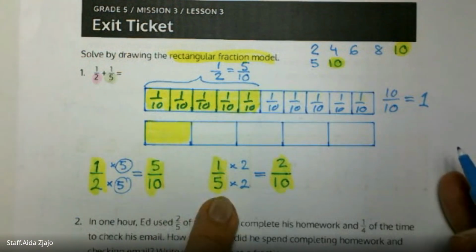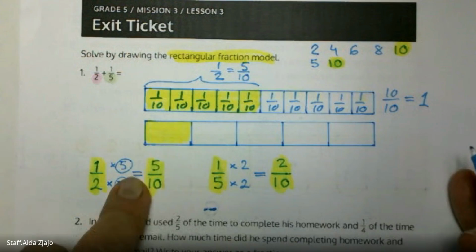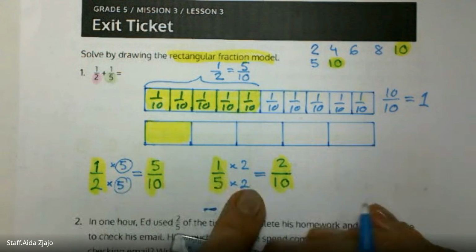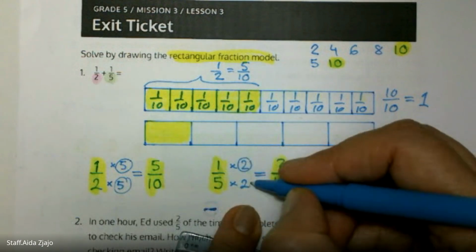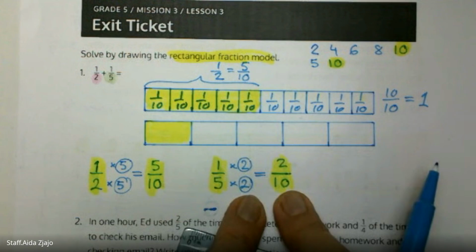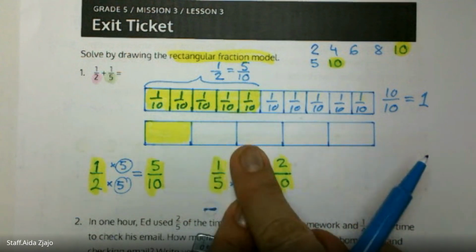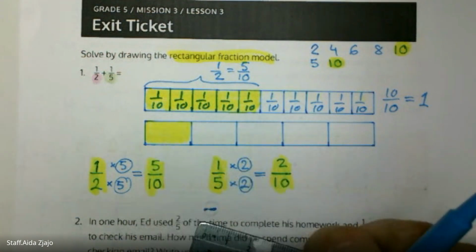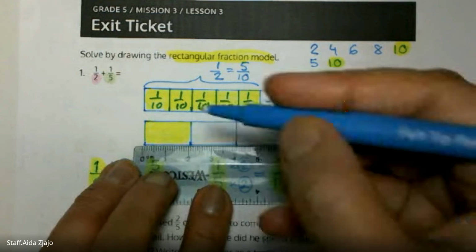When I think about 1/5, this is 1/5. I can see if I multiply by 2, I can get my tenths. What that means in a picture is I have to cut 1/5 into 2 pieces and I will make my tenths.